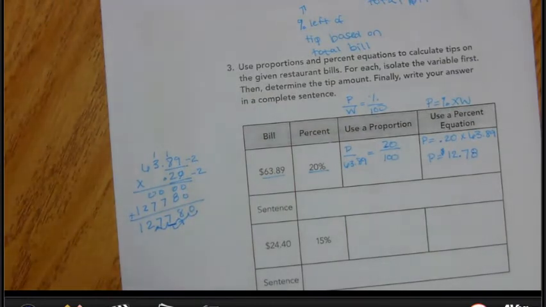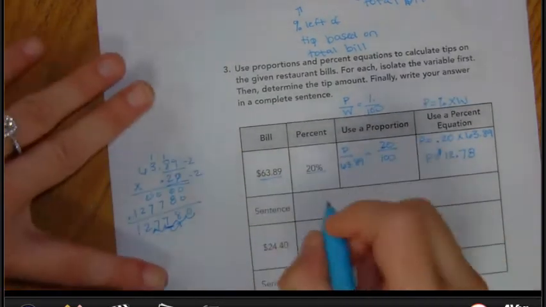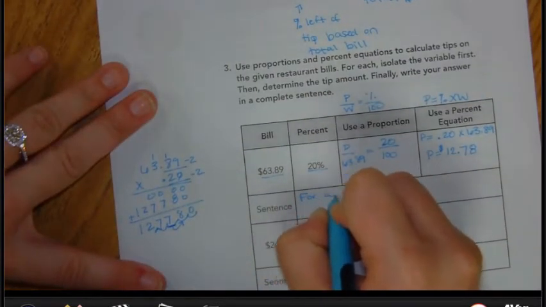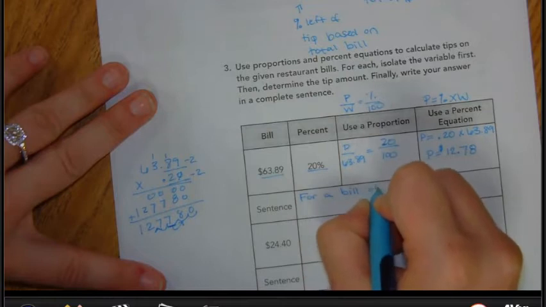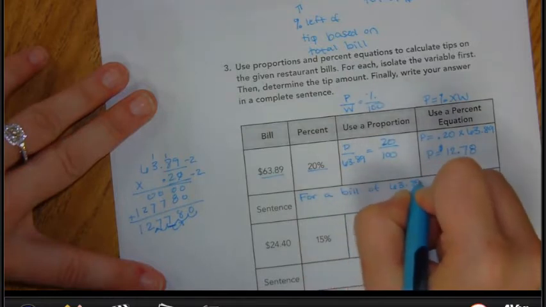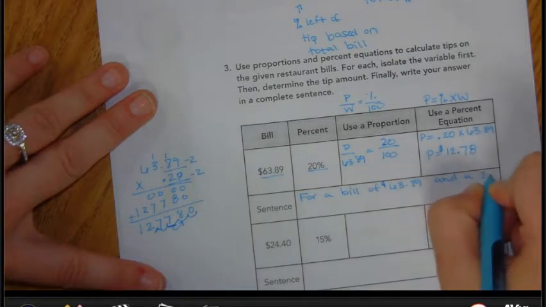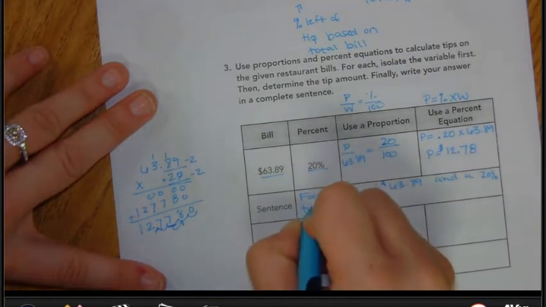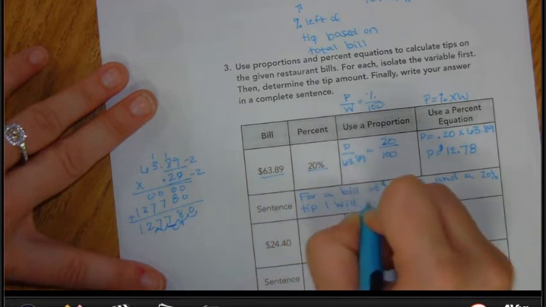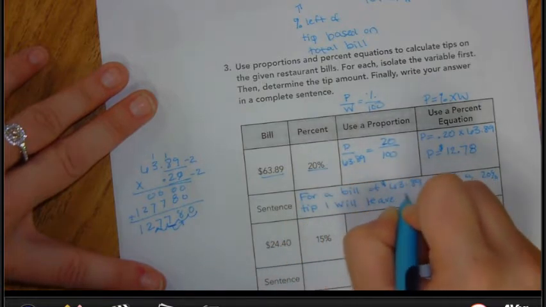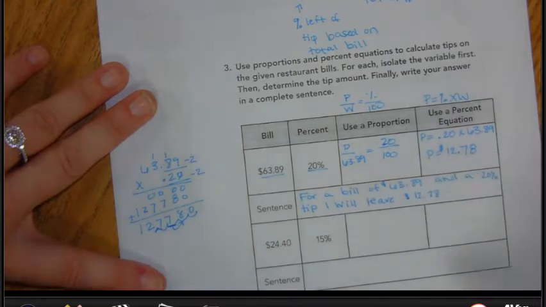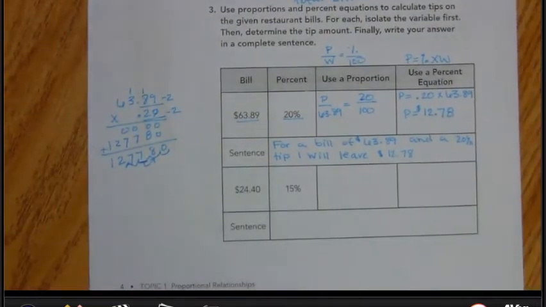So my tip amount is $12.78. For a sentence, it's saying for a bill of $63.89 and a 20% tip, I will leave $12.78. That's what it's asking me.